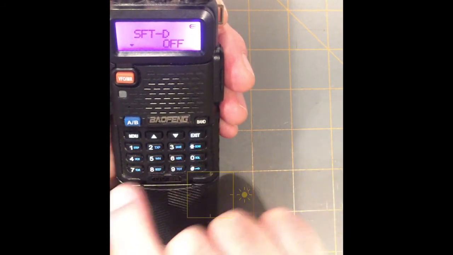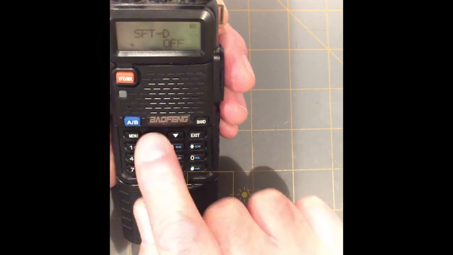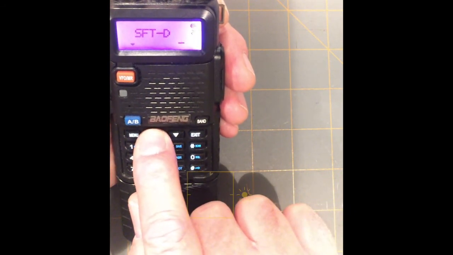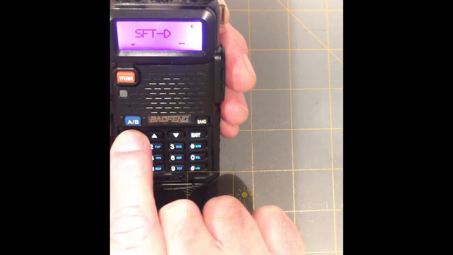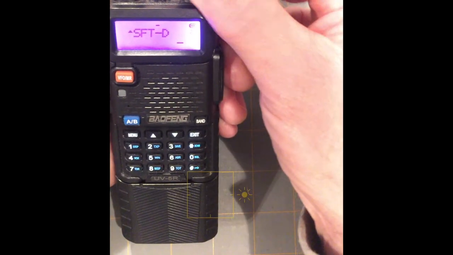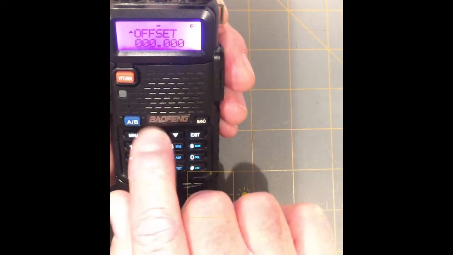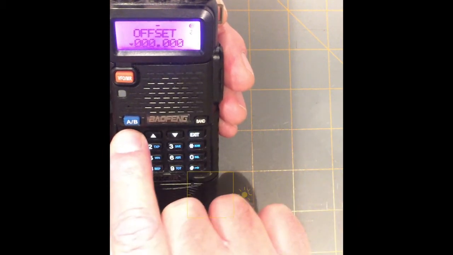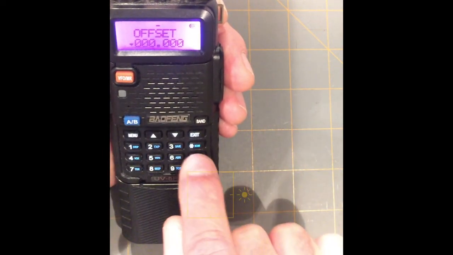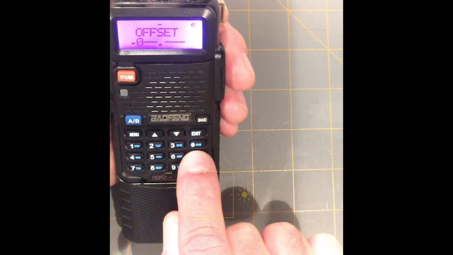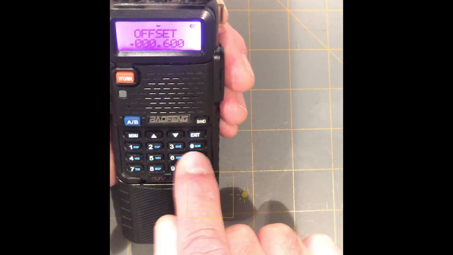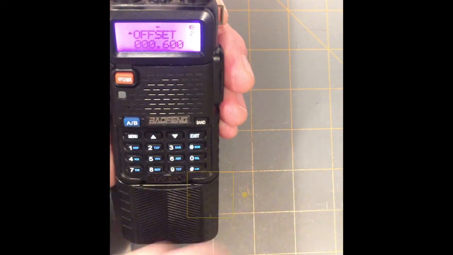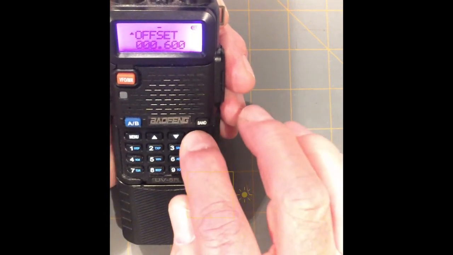Let's say it's negative. Menu to confirm. And scroll up to the next offset information. Open that menu item up. And let's say it's a standard 0.6. 0 0 0 6 0 0. And menu to confirm. Exit.